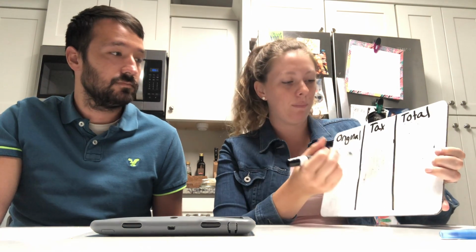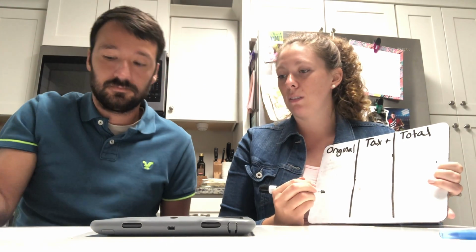So what is our first step that we need to do? We need to set up our columns. We need to set up our columns, yes. The middle one's tax. Yeah, so you notice that in this problem, it does refer to sales tax. So I have a column for original, a column for tax, and a column for new price. Yes. Now, you did forget one thing in the middle column. Next to tax, we want to write an addition sign to remind us what we're going to be doing at the end. Okay.